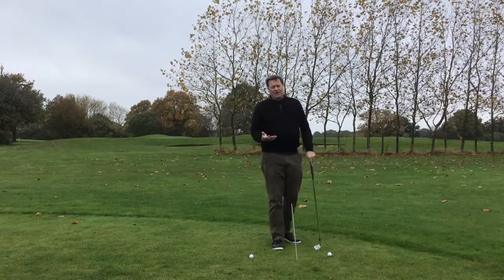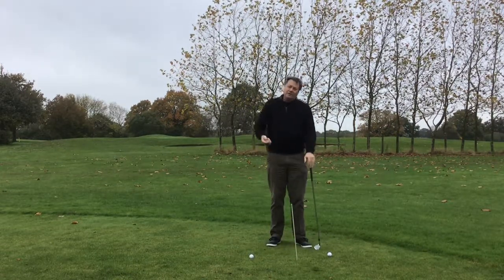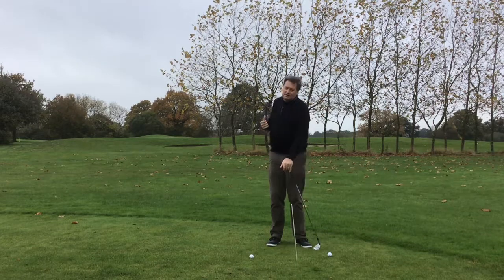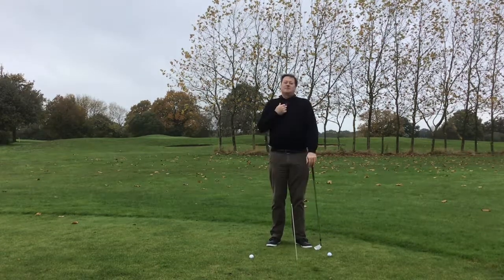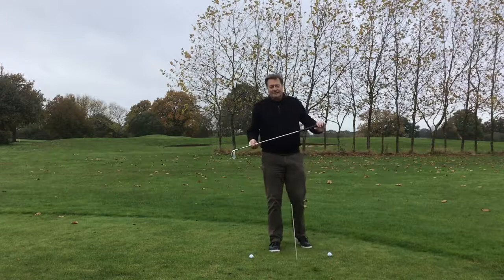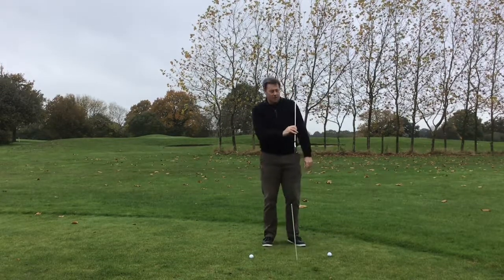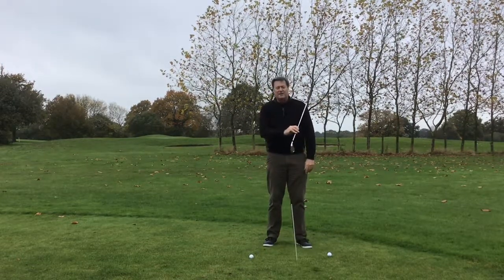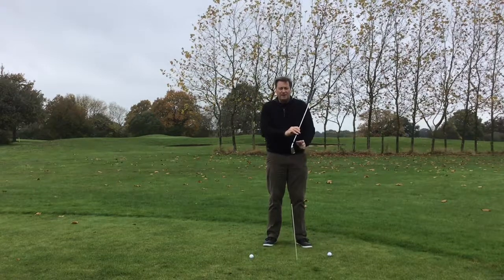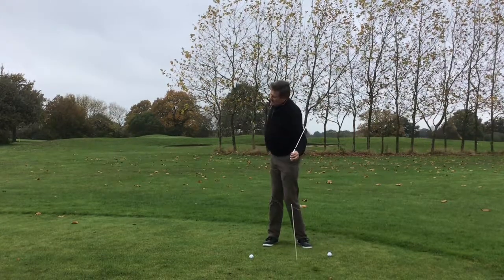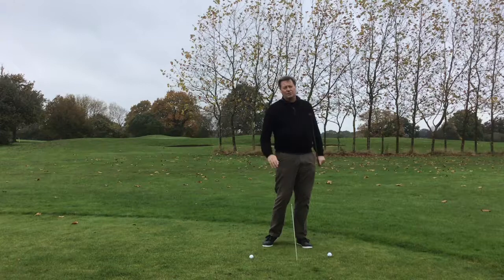Now rather than going to a complicated way of explaining that you tilt your shoulders, you turn your body and you extend your body, what I tend to do with my lessons is basically get them to set up, put the shaft across their shoulder at an angle down just behind the ball, and ask them to follow that with the shoulder. The shoulder will go down and leave it, and then you return and go through.